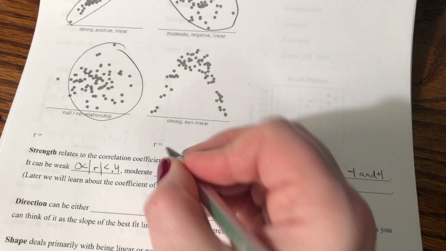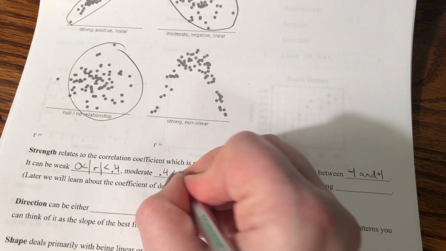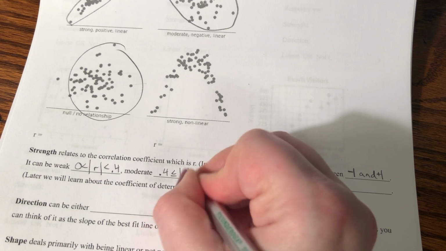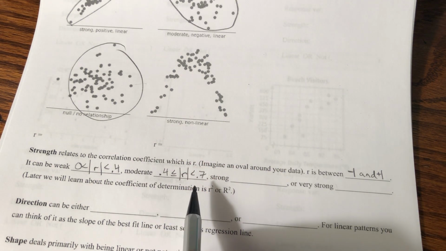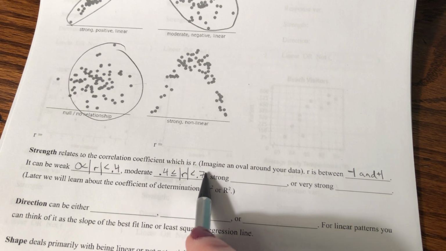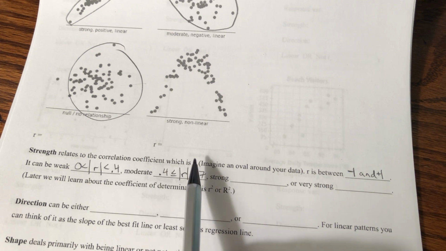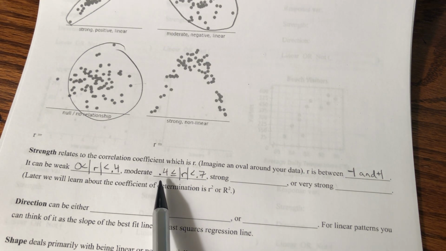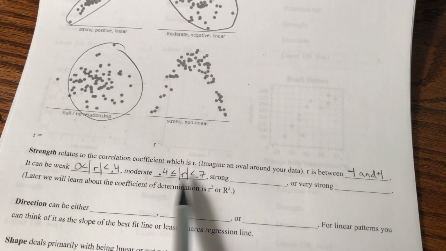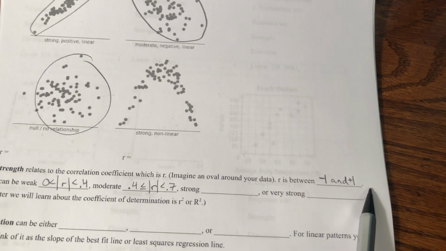All right, moderate would be from about 0.4 to about 0.7. Now 0.7 is right when we start to shift over to a stronger relationship, which is why I didn't put the or equal to line underneath this. And again, I'm showing the absolute value of R because this could be between -0.4 and -0.7 as well. I'm using the absolute value to show that this could either be on the positive side of the R values or the negative side of the R values.